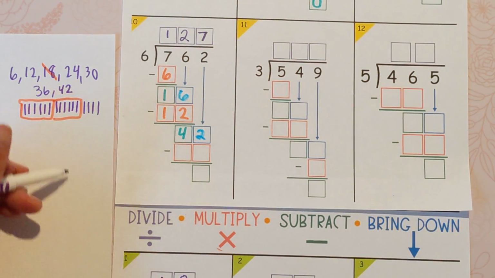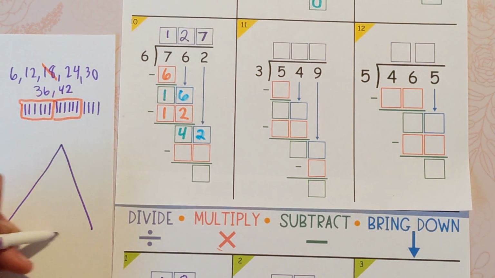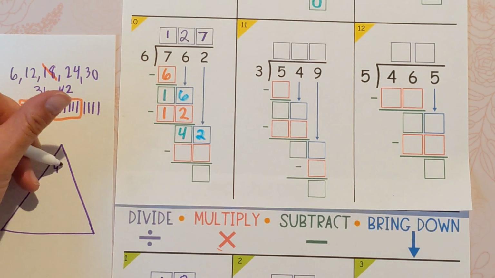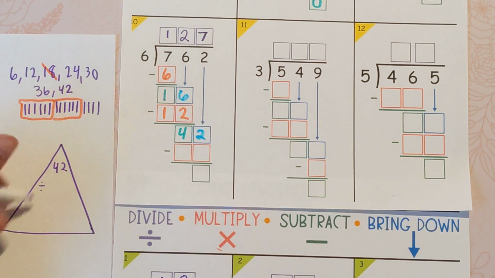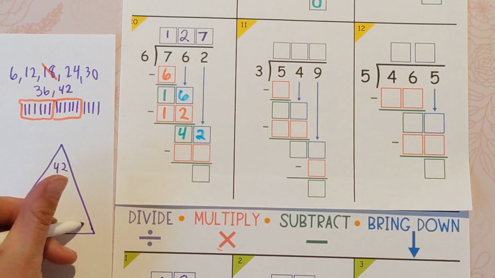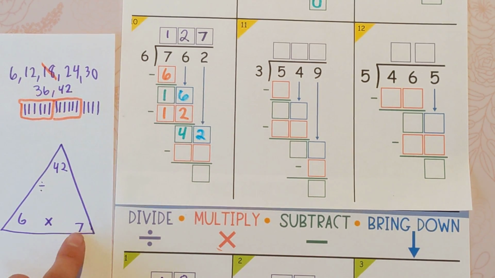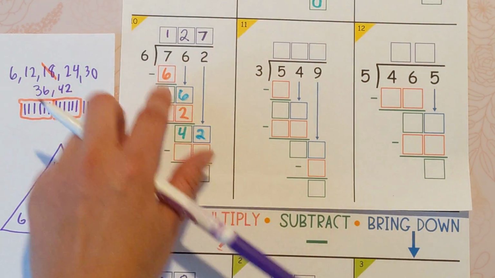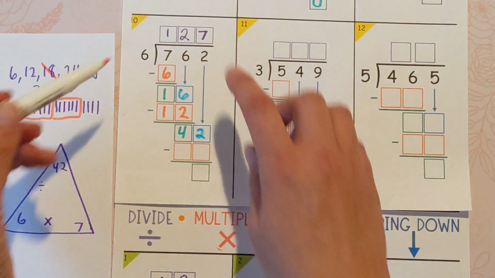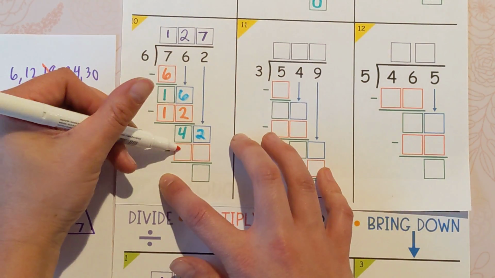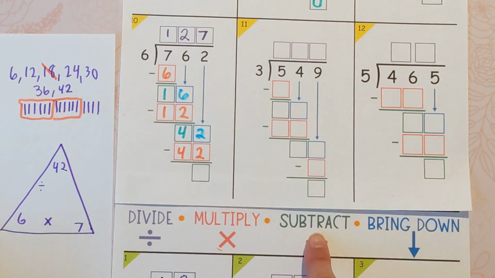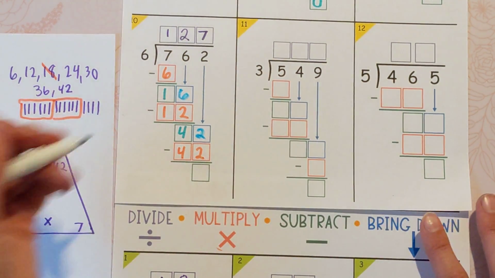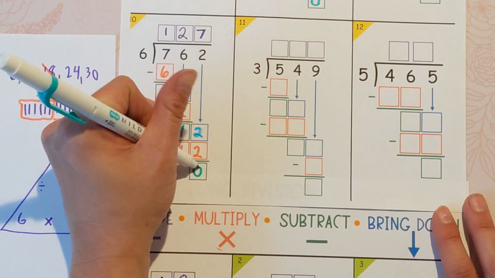One more way to think about this. Once you have your times tables memorized, maybe you already do, this will get really easy for you because you'll just know 6 times 7 is 42. So 42 divided by 6 is 7. All right, so that was our division. 42 divided by 6 is 7. Multiply it back. 7 times 6 is 42. And then we subtract to see if there's anything left over. 42 minus 42 is 0.